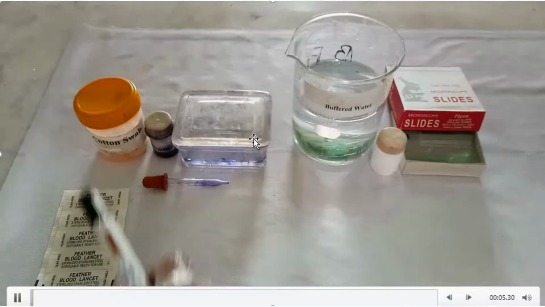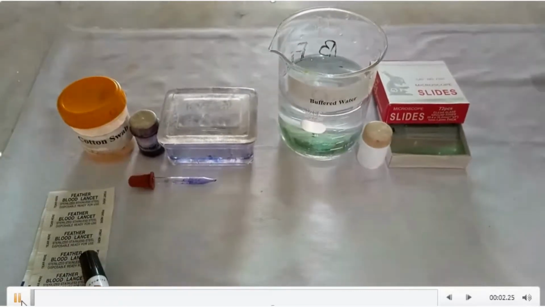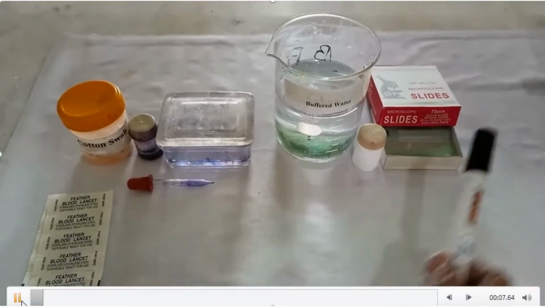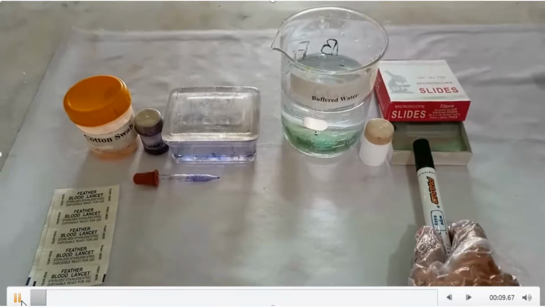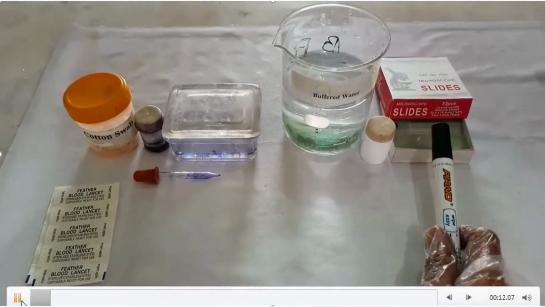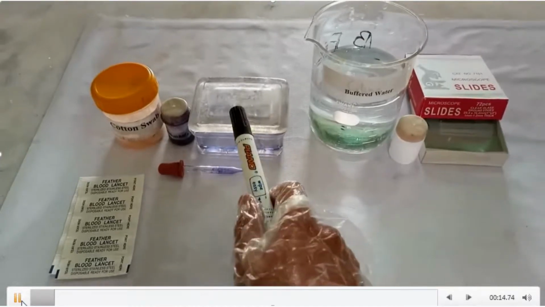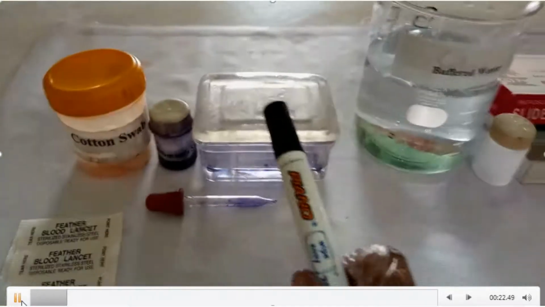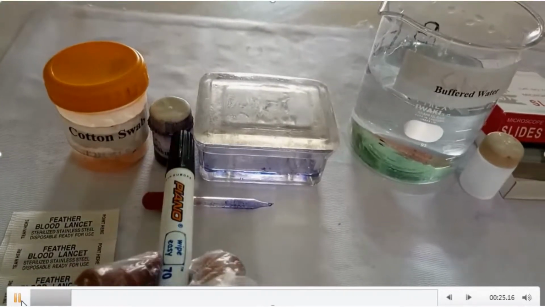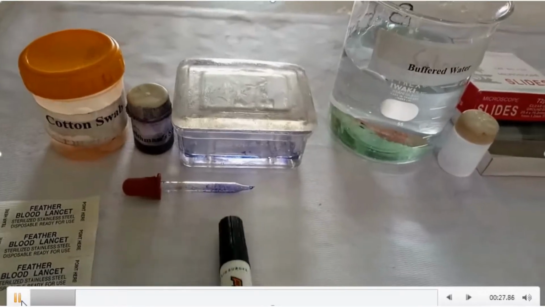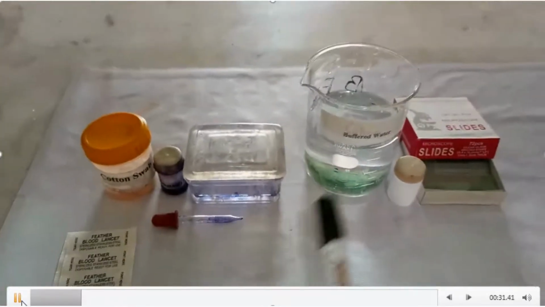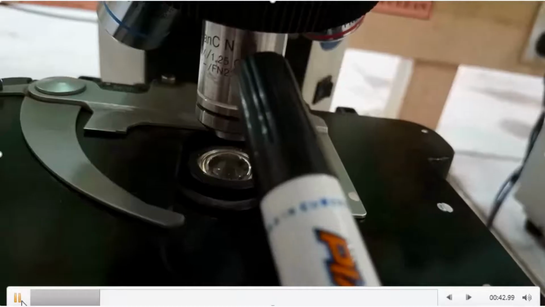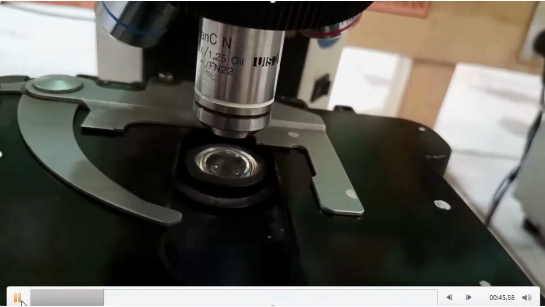The tools that are needed: a cotton swab in order to disinfect the finger, and a blood lancet to prick the finger and take this blood on clean glass slides. And then we need a staining jar in order to stain the slides with Leishman stain, which is composed of eosin and methylene blue. We need a dropper to apply the stain and buffer water to the slides. Then we need oil to see these slides under the oil immersion objective of the microscope.